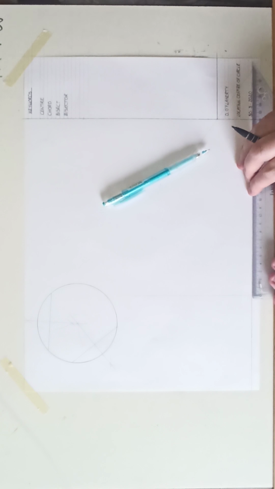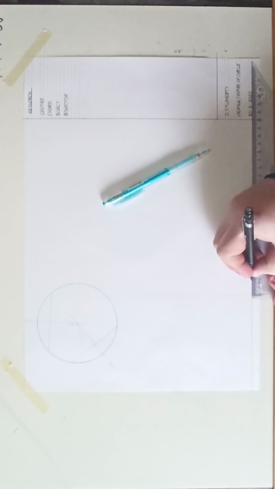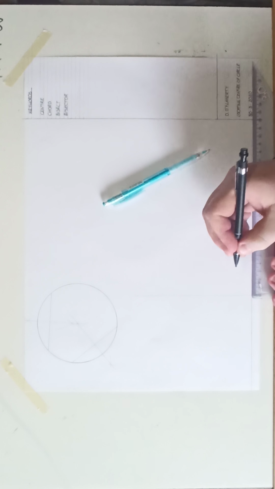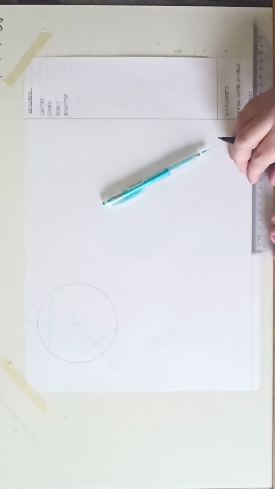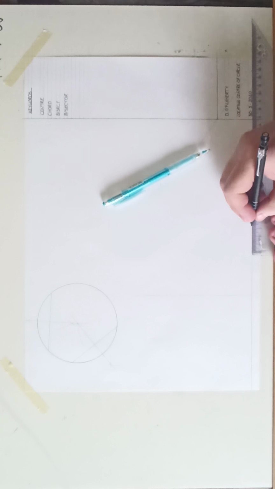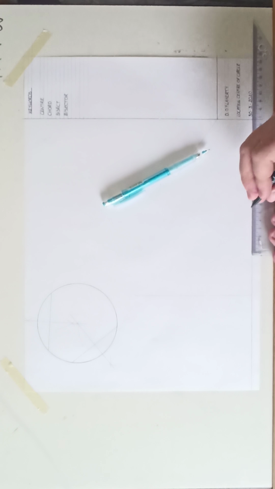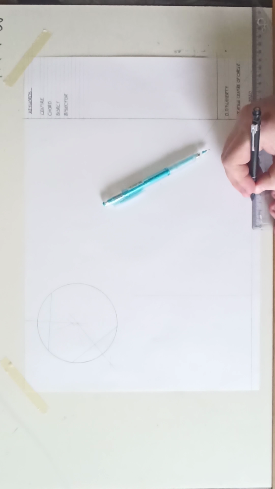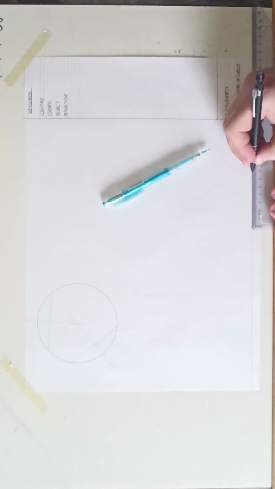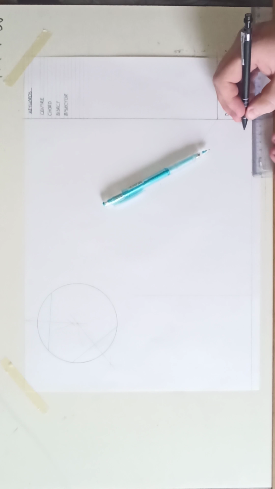Alright. So I'll mark off some of these measurements. So we've got 18, we've got 36, 32, another 32, 32 and 36 is 68, and then 18 at the end.